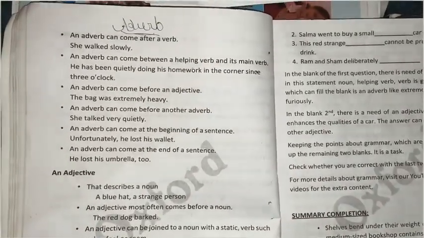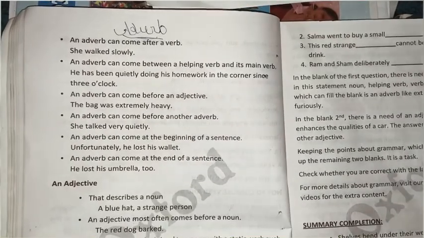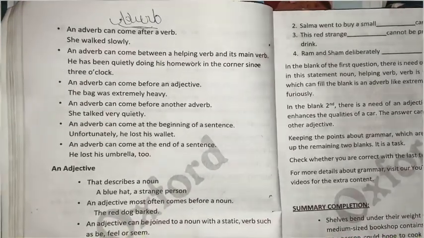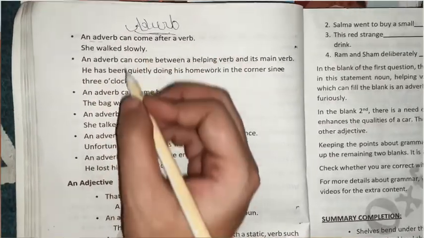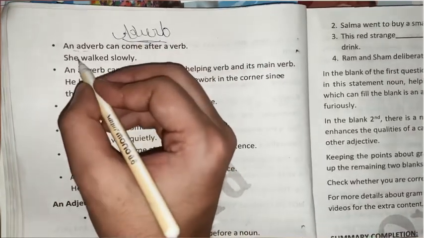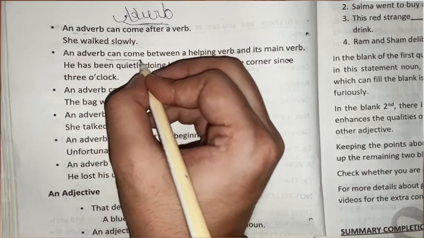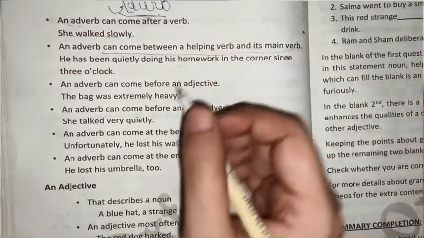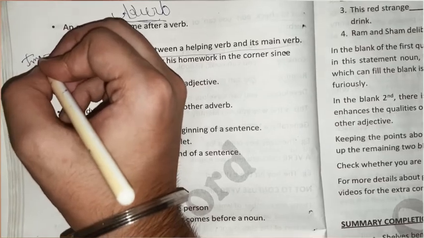An adverb can also come before an adjective. Like, the bag was extremely heavy. So it means the bag was, and extremely, and then heavy. So these types of things are adverbs. Like it can come after a verb and it can come between a helping verb and its main verb. Also you can see that an adverb can come and modify an adjective.